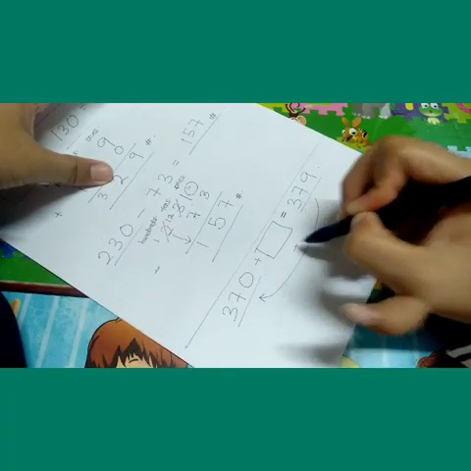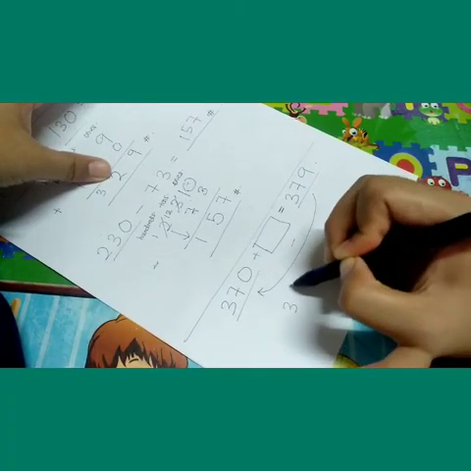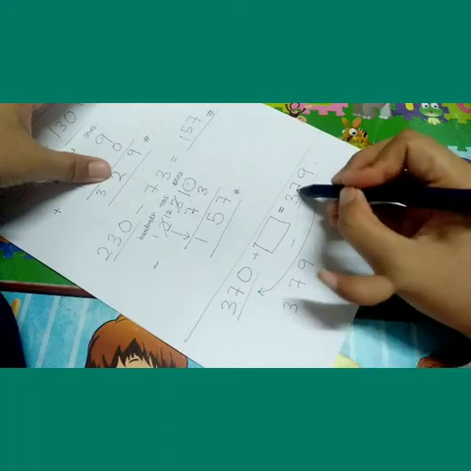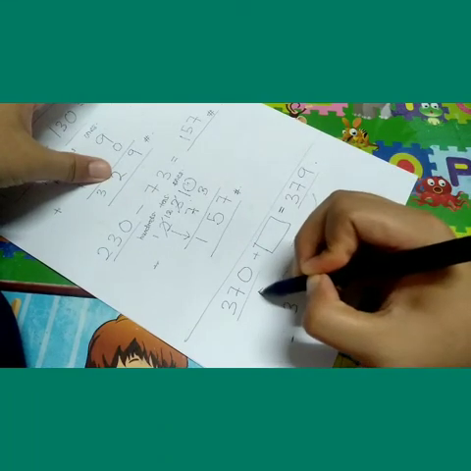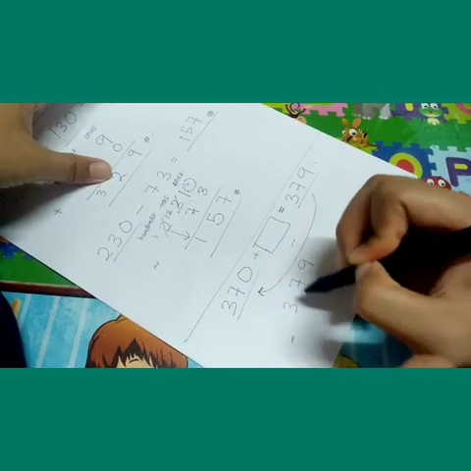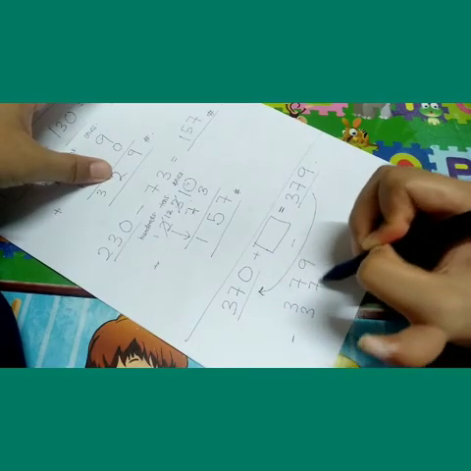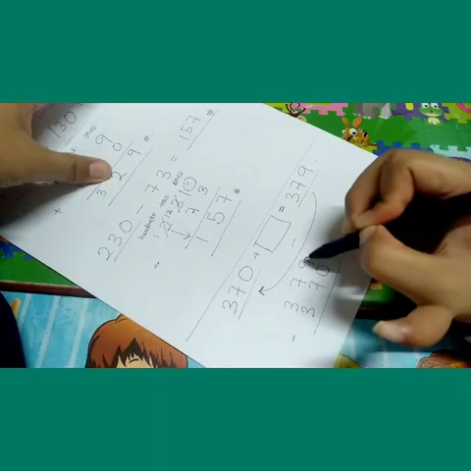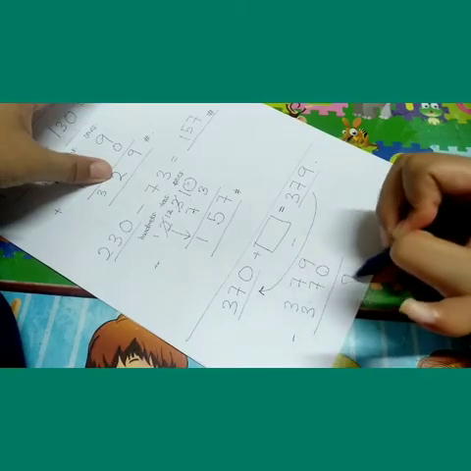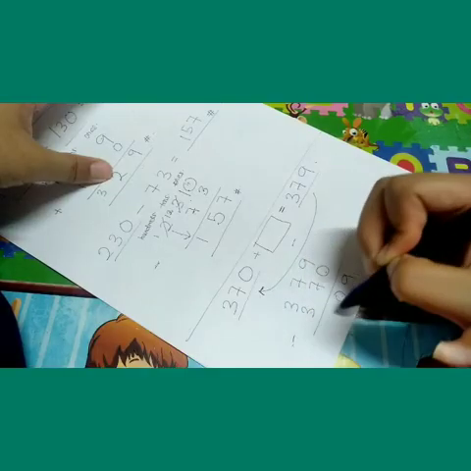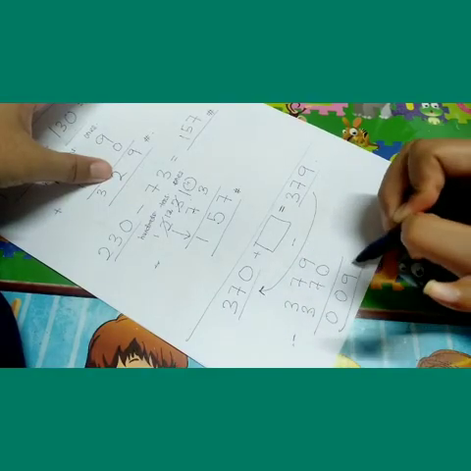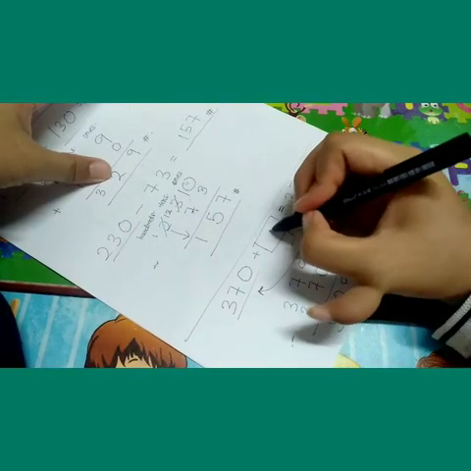So 379 here minus, the arrow here, minus 370. 9 minus 0 equals 9. 7 minus 7 equals 0. 3 minus 3 equals 0. So our answer here is 9.